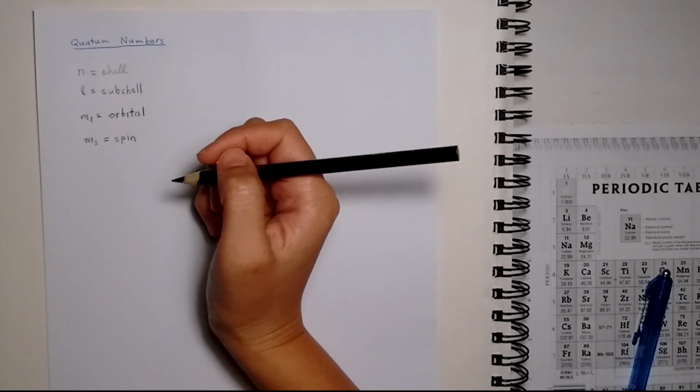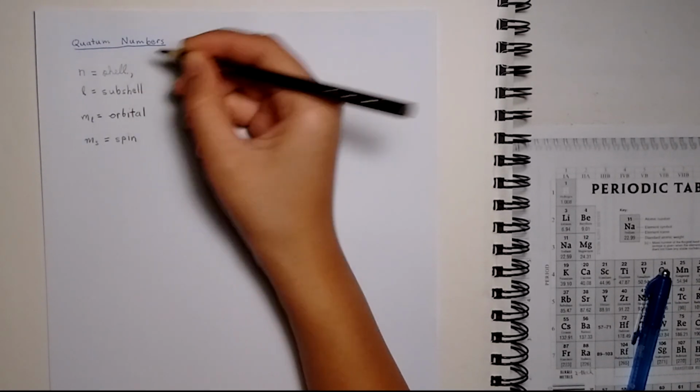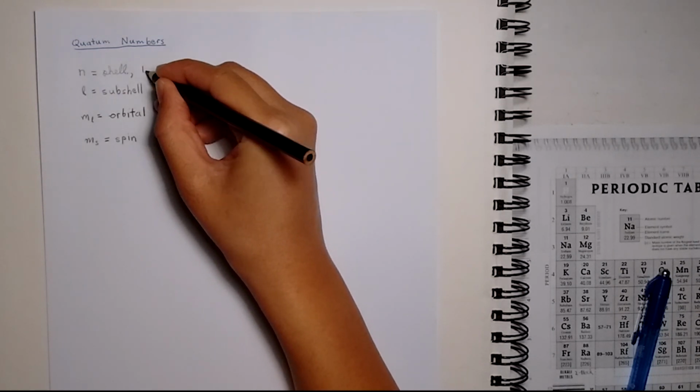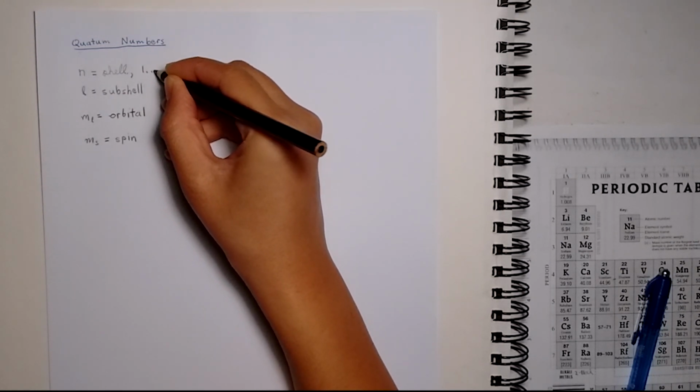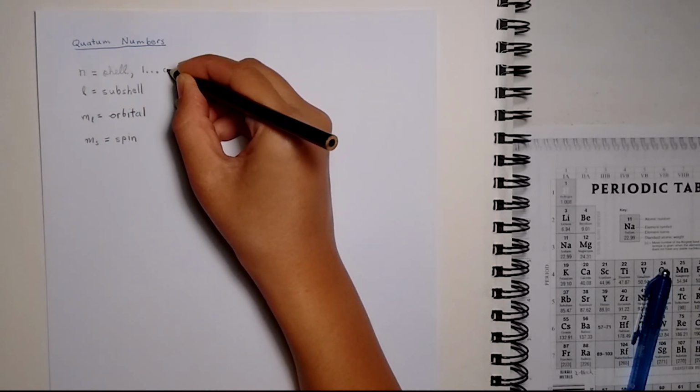Now what we want to do is to figure out what values are acceptable for each quantum number. We'll begin with n. N can be 1 up to infinity. That means it can be 1, 2, 3, 4, and so on until it reaches infinity.